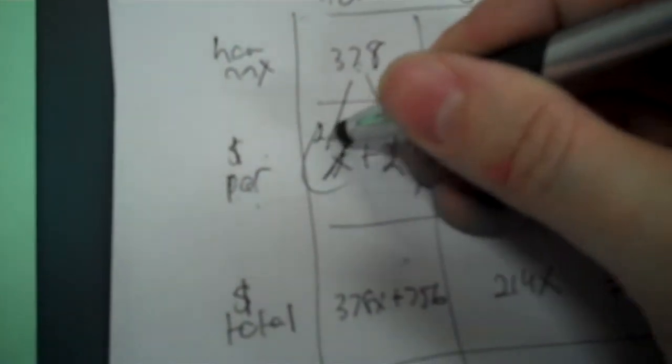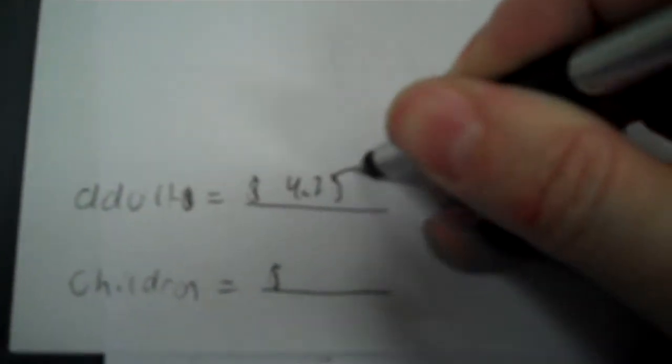So which one's 2.75? So the cost for an adult, well, 2.75 plus 2 is 4.75. This would be 2.75, because it's just 2.75 for the children plus 2.